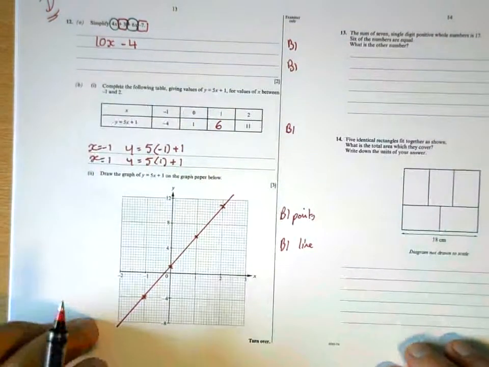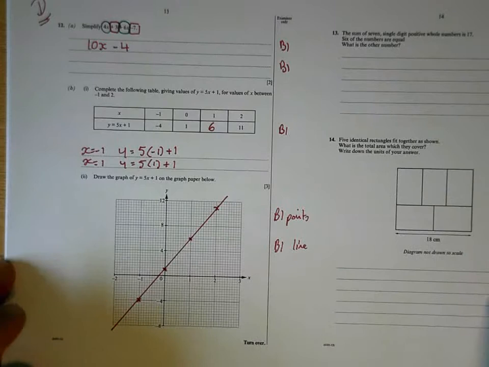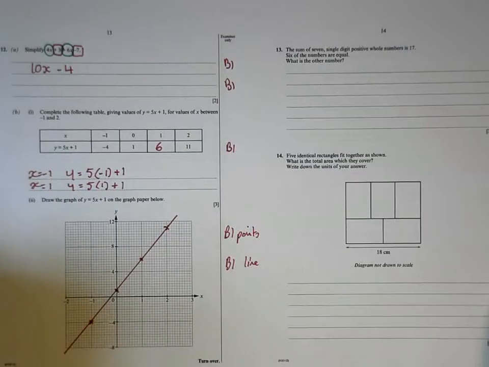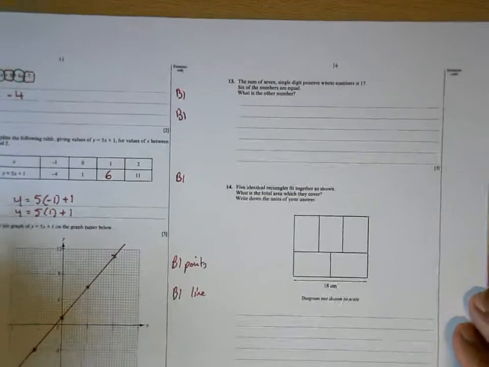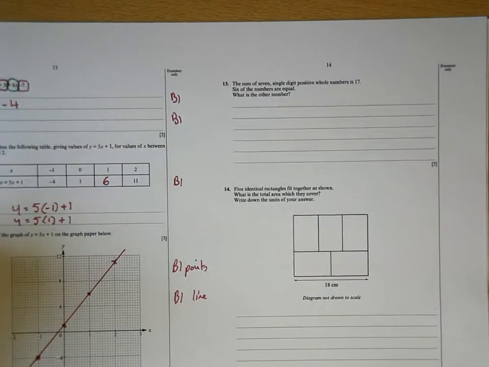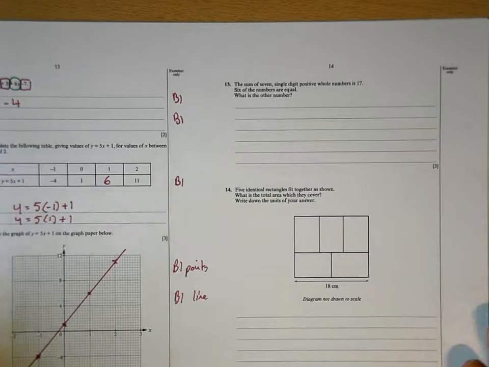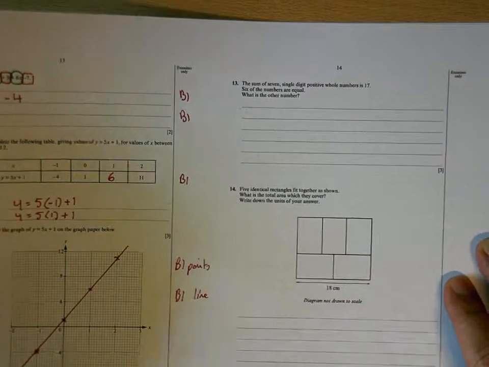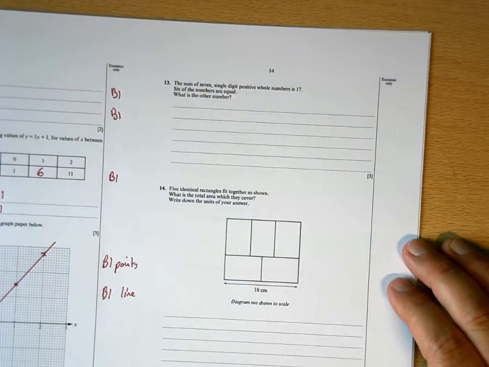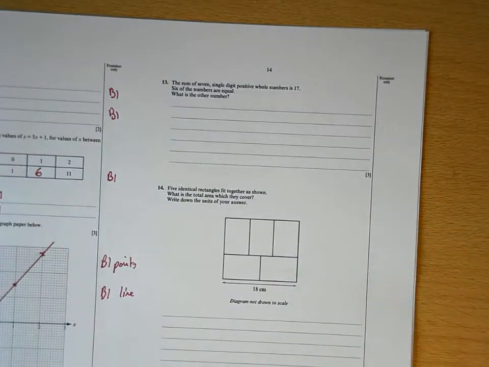We're now on question 13, which is still in the D zone. So the sum of 7 single-digit numbers is 17. 6 of the numbers are equal. What is the other number?